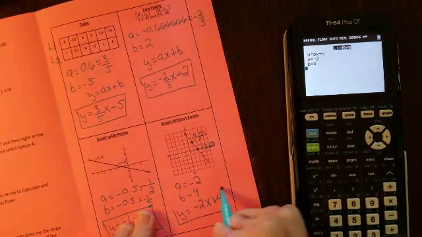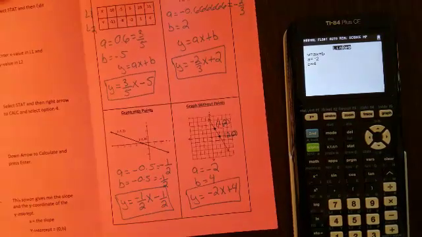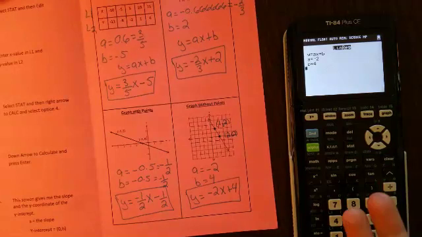Now, they may not always ask you to find the equation. They may just want you to find the slope, and that's okay. You could still use the calculator even if you just wanted to find the slope, or maybe you just want to know the y-intercept. The calculator gives you all of that information. It's a pretty handy thing.